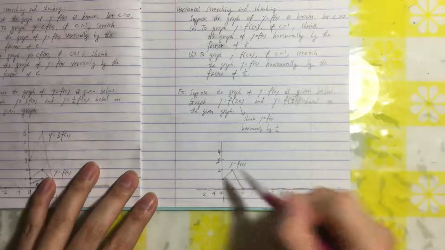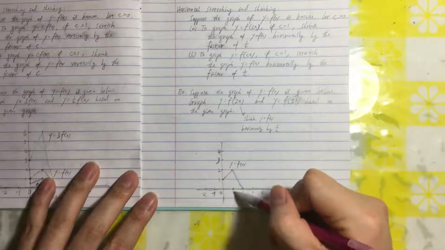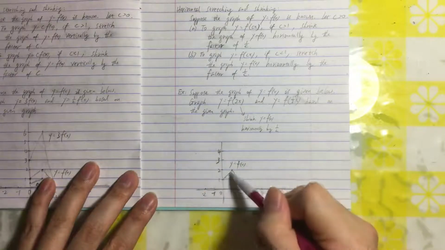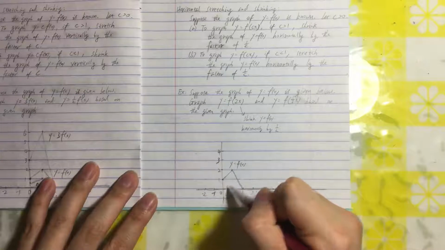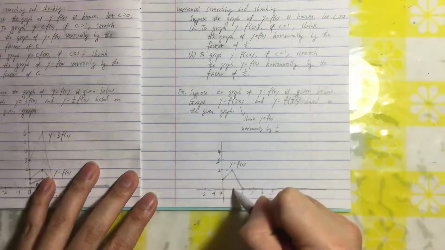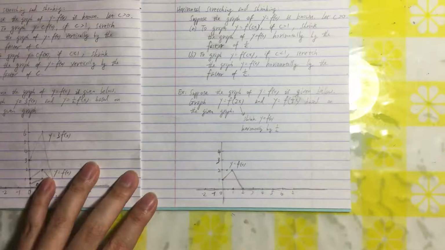How about this point here? At this point, the x coordinate is 1. If we shrink horizontally by a half, 1 times half is half. So half is here. This point comes here. Shrink by half. Shrink horizontally by half.